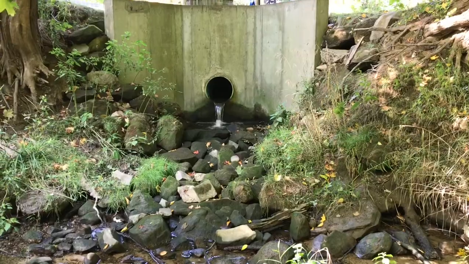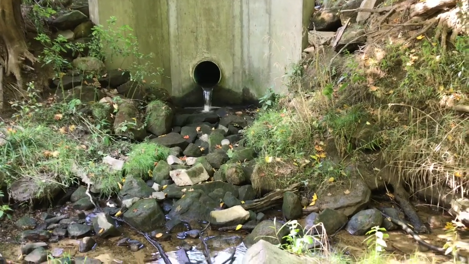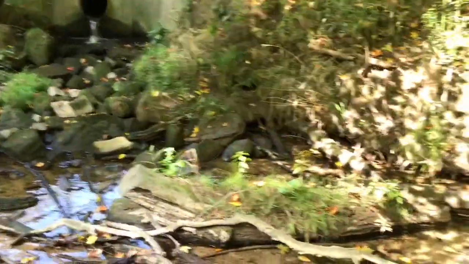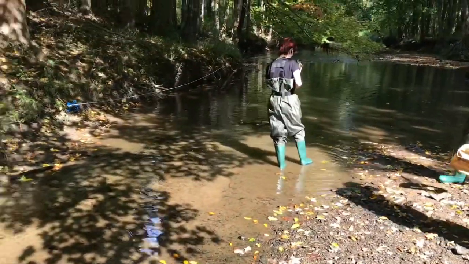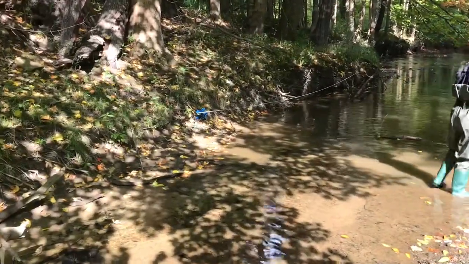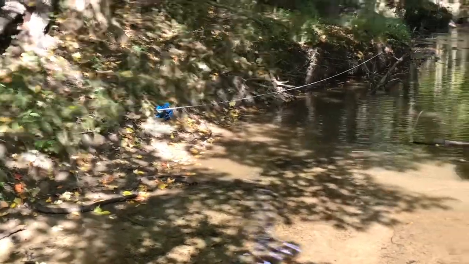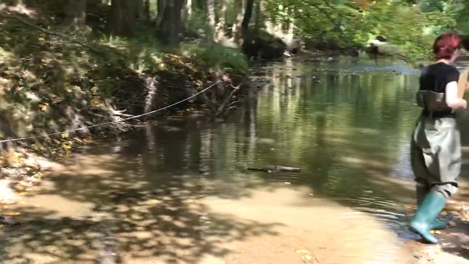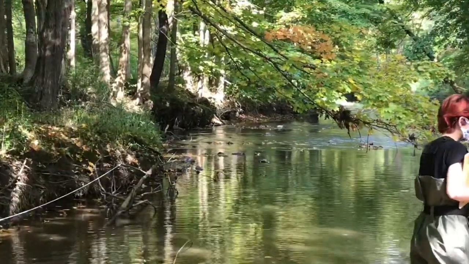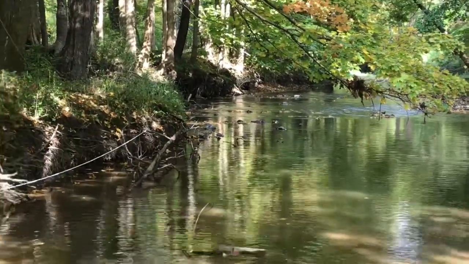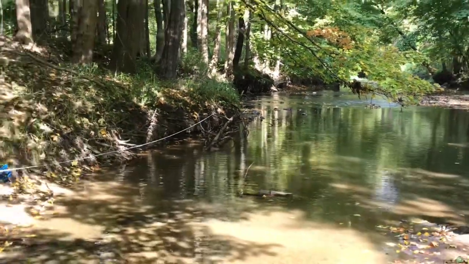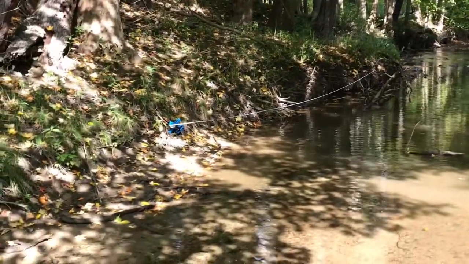While we're in the riverbed, water's flowing downstream this way. You see we have our measuring tape set up 50 meters long, hugging the bank of the stream. You see the end of it all the way down there. This is our downstream site.